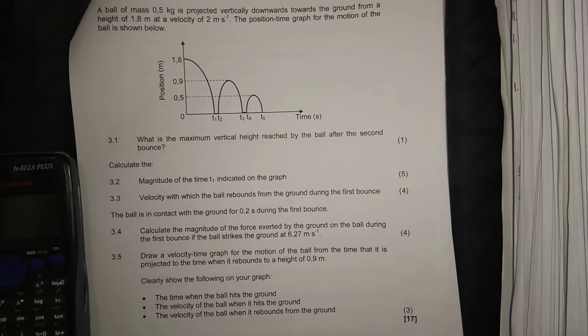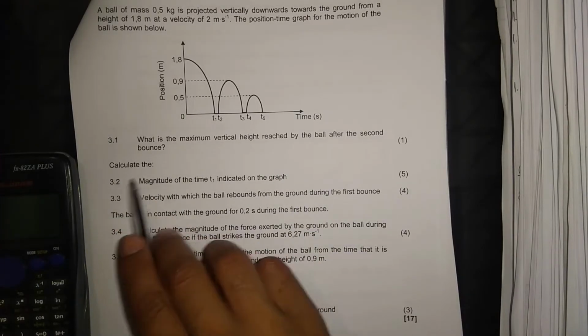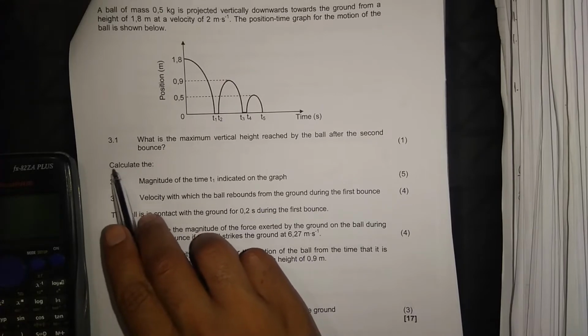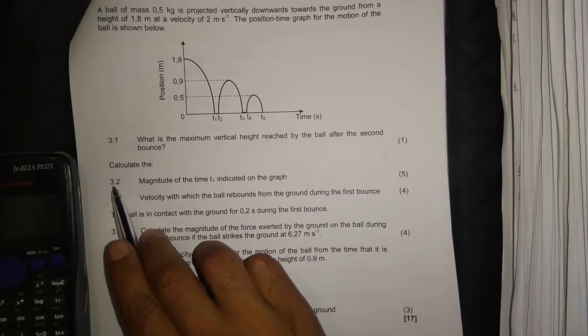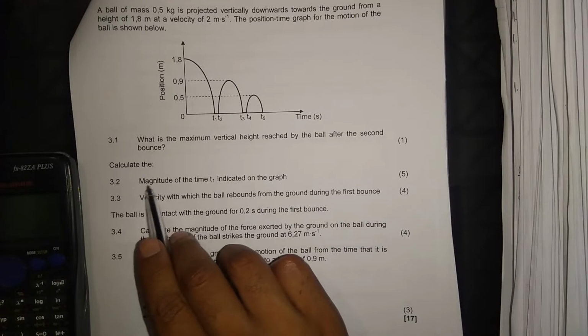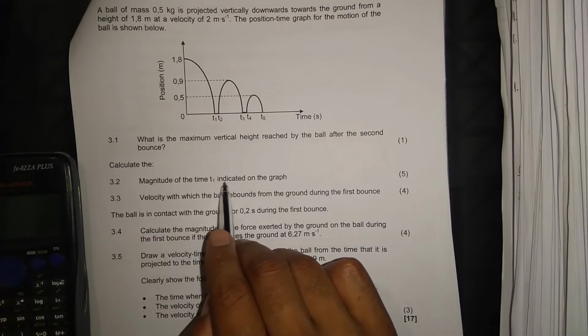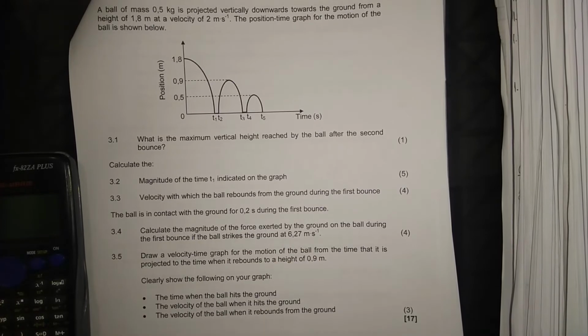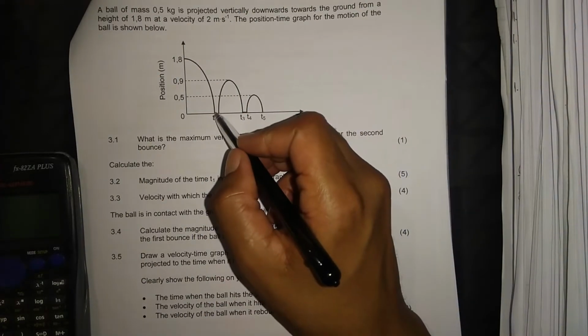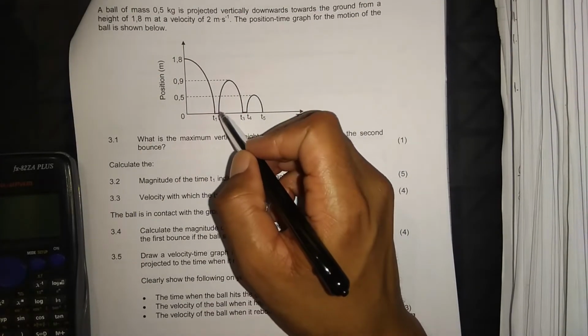Now, what is this? Calculate. 3.2 now: calculate the magnitude of the time t1 indicated on the graph. So here, T1, right?